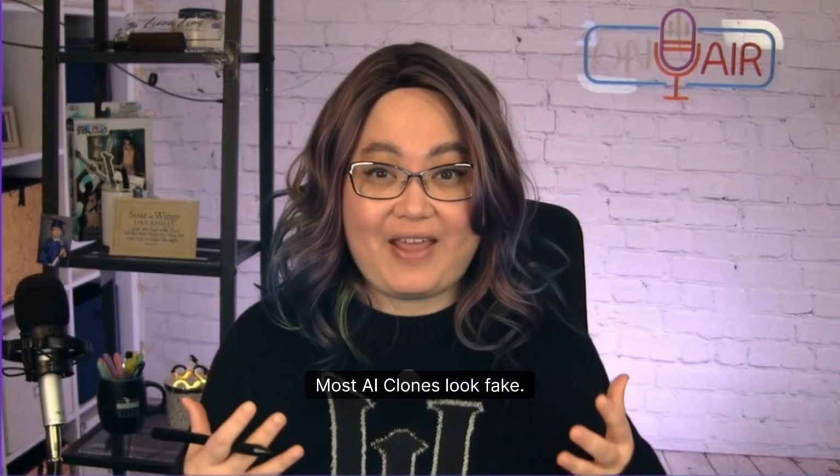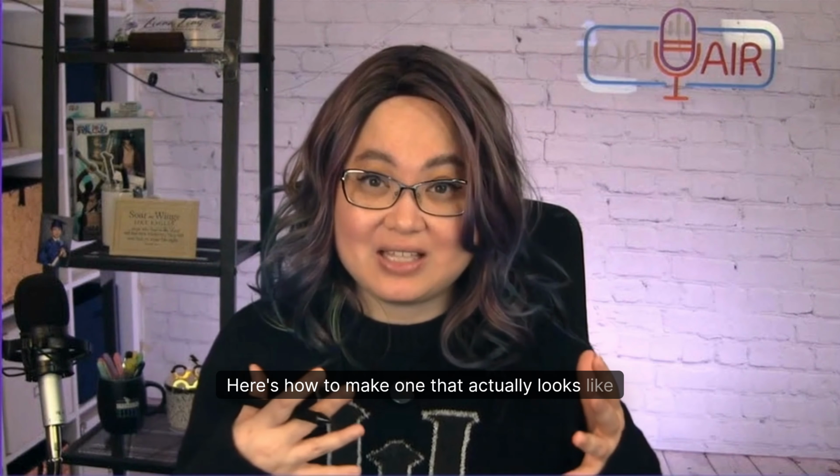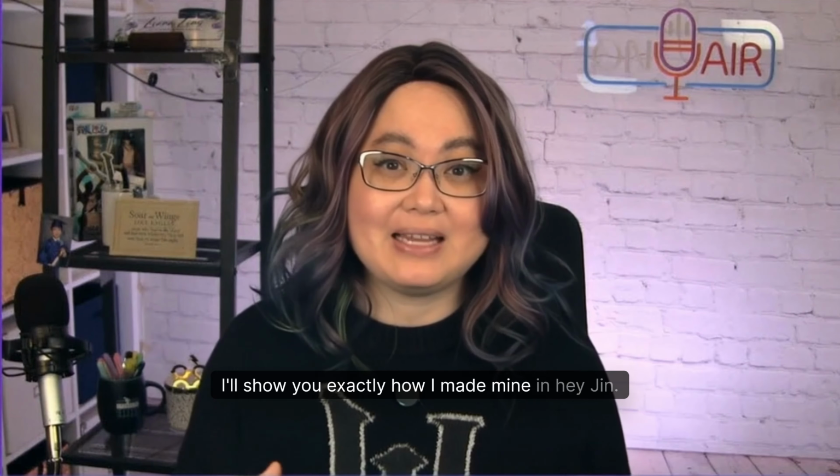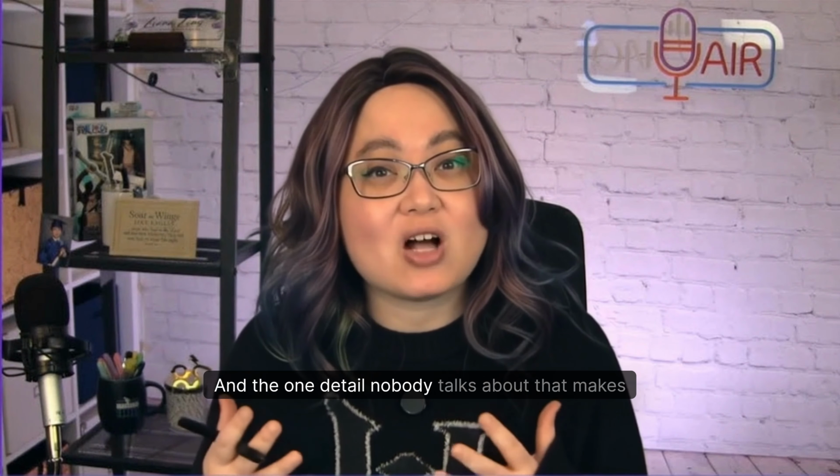Most AI clones look fake. Here's how to make one that actually looks like you. I'll show you exactly how I made mine in HeyGen, and the one detail nobody talks about that makes all the difference.